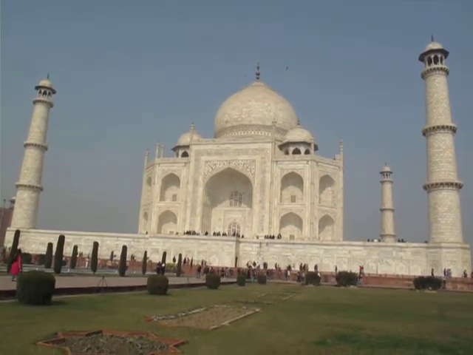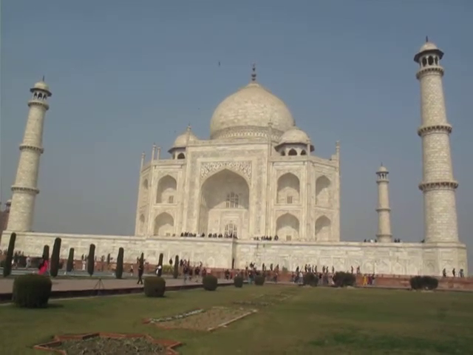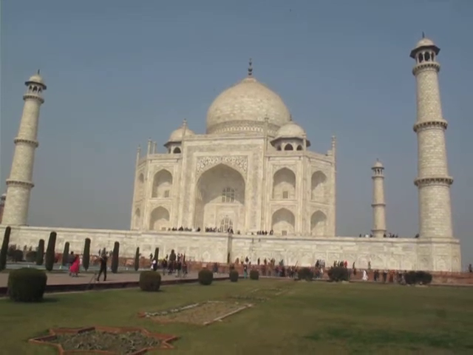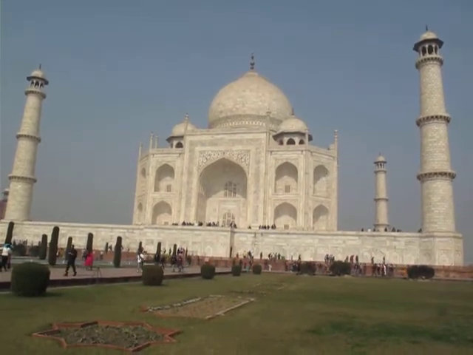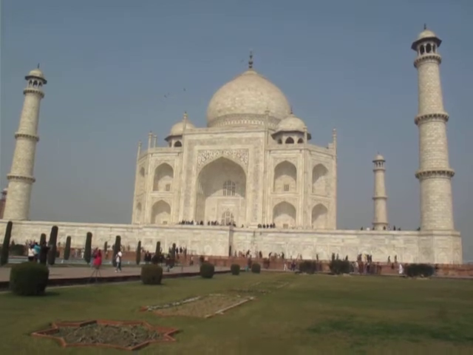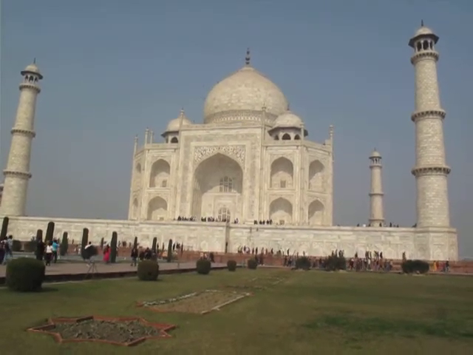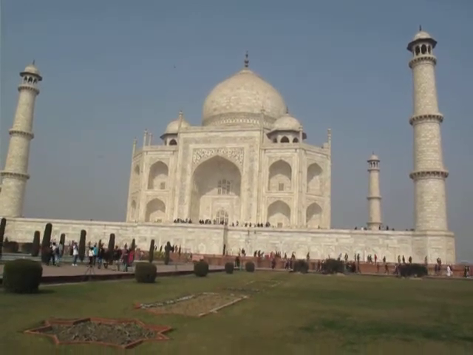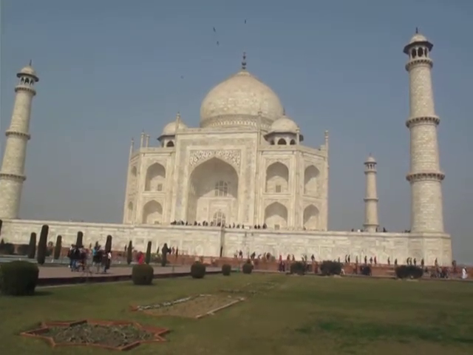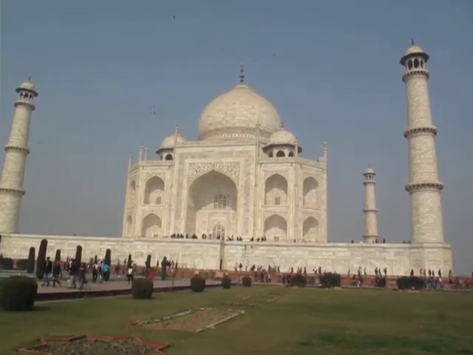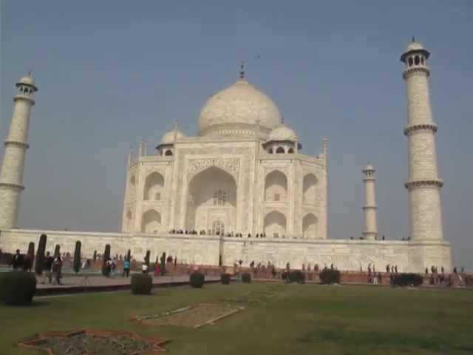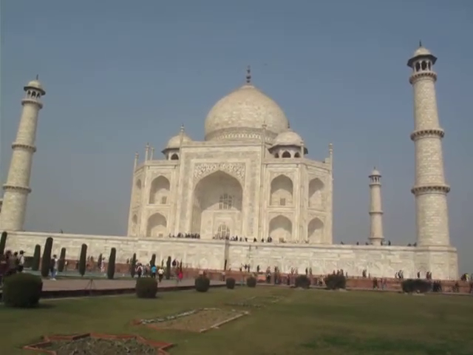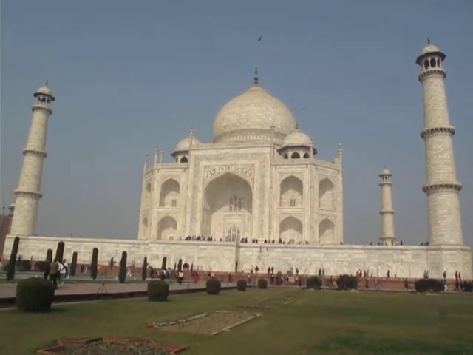Of course, this octagonal structure is capped by a large onion-shaped dome, loosely onion-shaped, raised up upon a cylinder. And the dome itself is surrounded by 4 pillared pavilions known as chhatri, which are an architectural element drawn from the architecture of Hindu India.